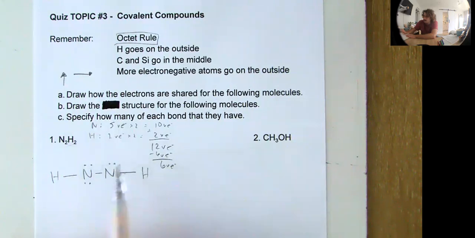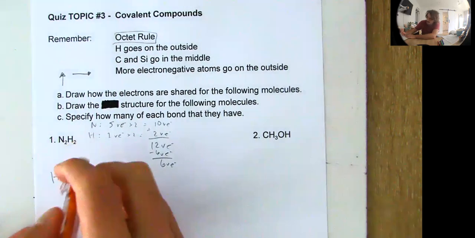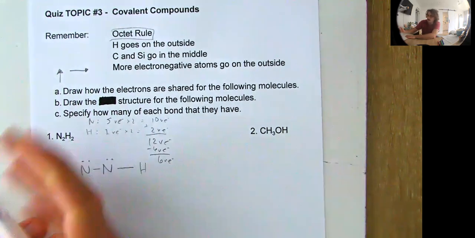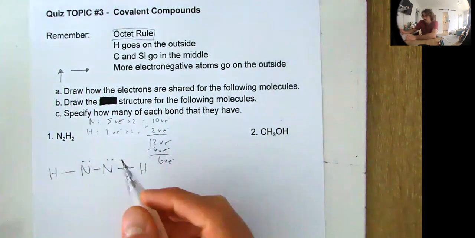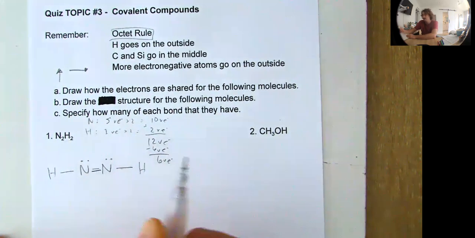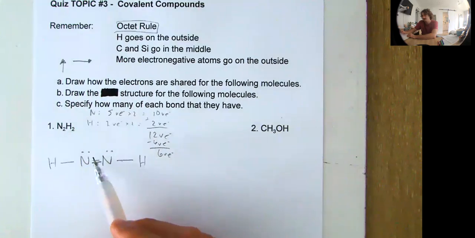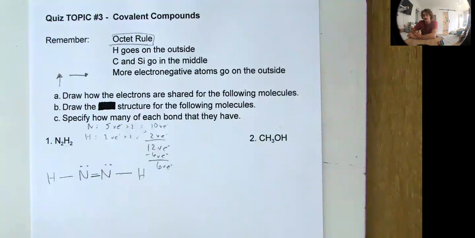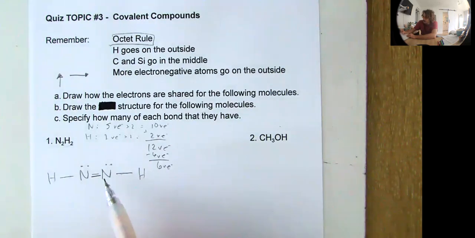So that's 6. So what we need to do is erase 2 of these electrons, and then we need to replace them because we can't just have missing electrons. So we have to clearly draw a double bond right here. And now both nitrogens have a total of 8 valence electrons. So they're both following the octet rule, and their outer shells are filled. So this would be the stick structure.